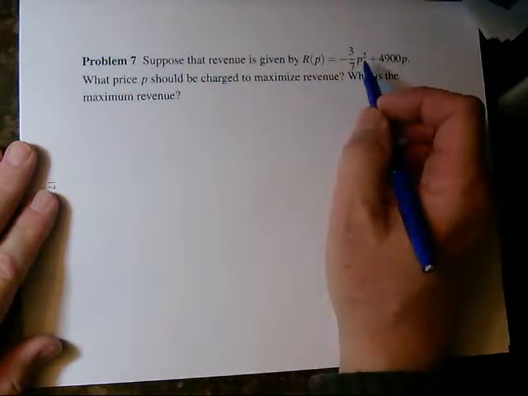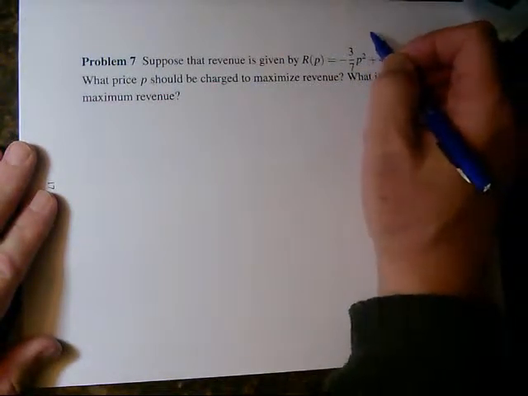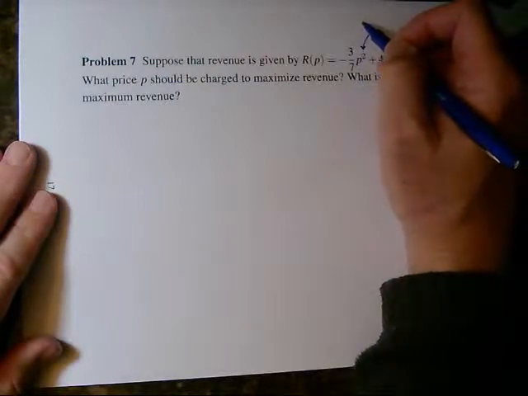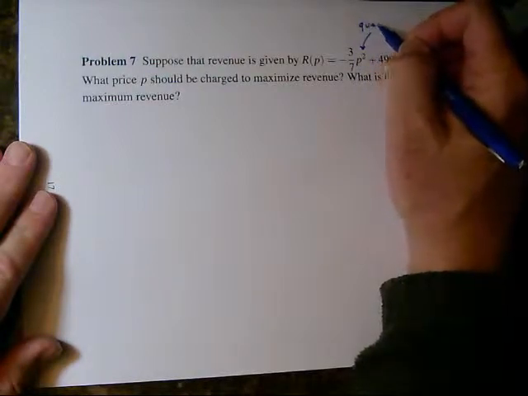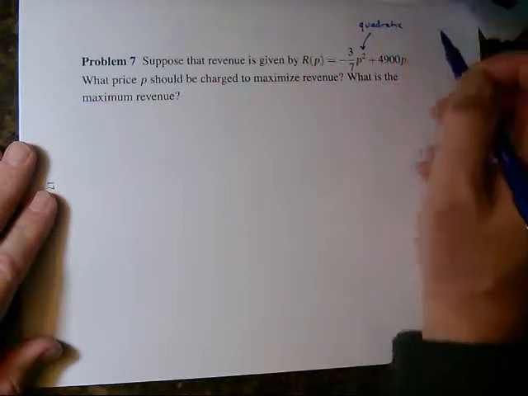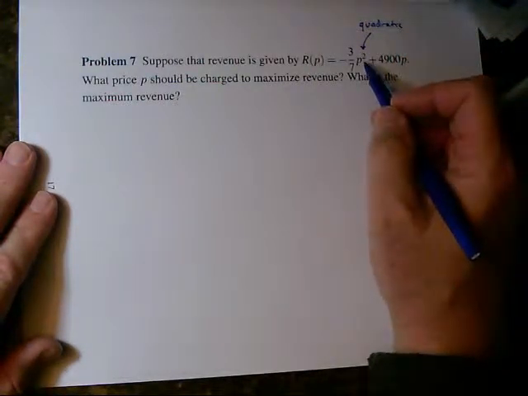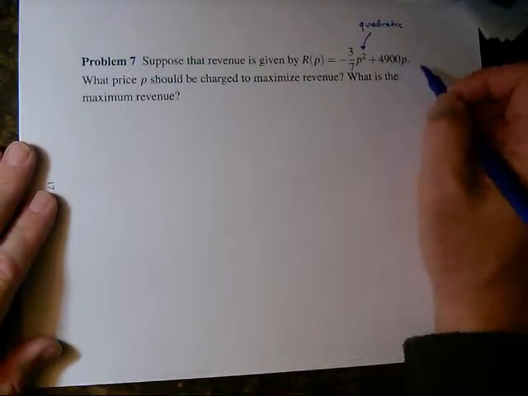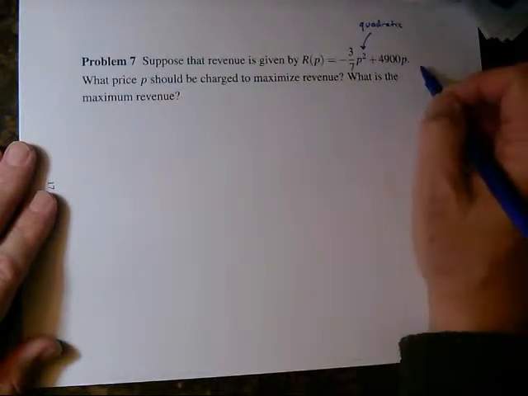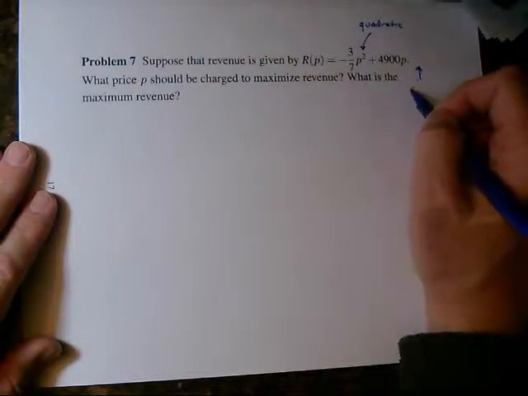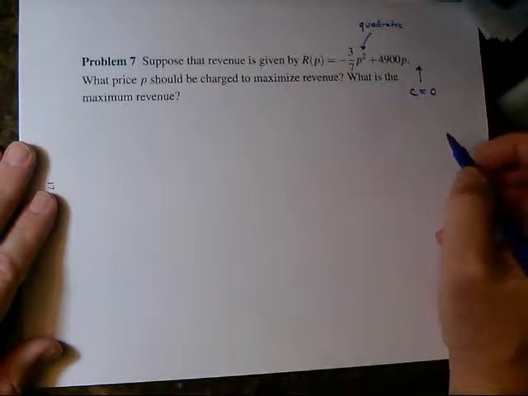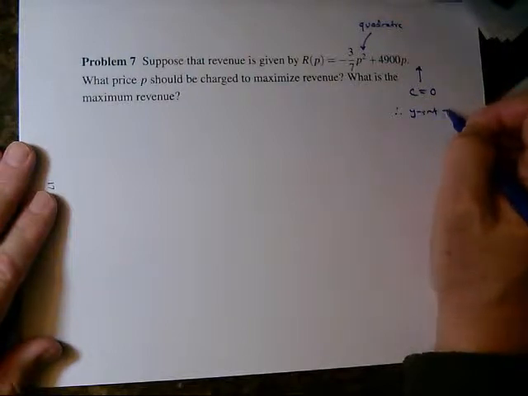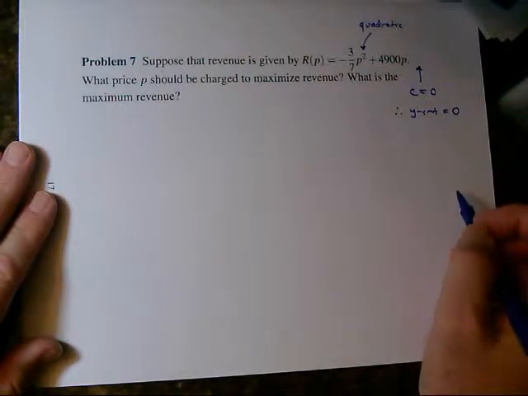Well, examining that revenue function, first we see that it's quadratic because the highest power term in its rule is a 2. There's a quadratic term. There's a linear term where the exponent is a 1. And notice that you don't see a constant term. That's because there, c equals 0. Therefore, the y-intercept equals 0 for this function.